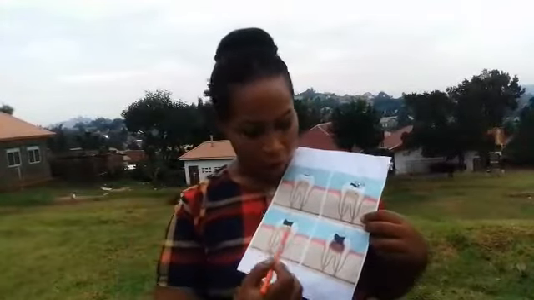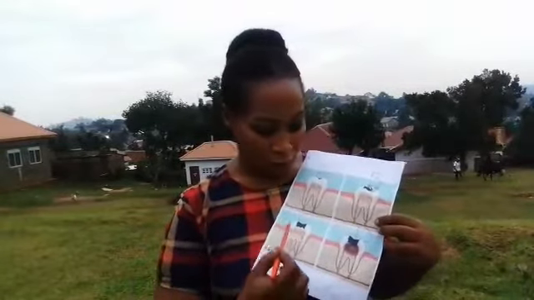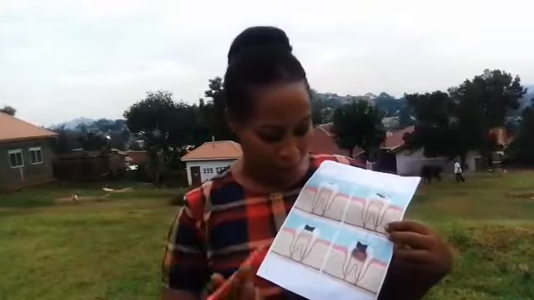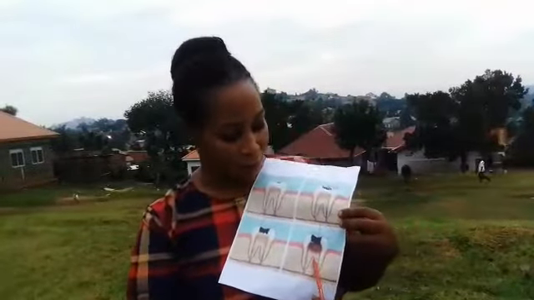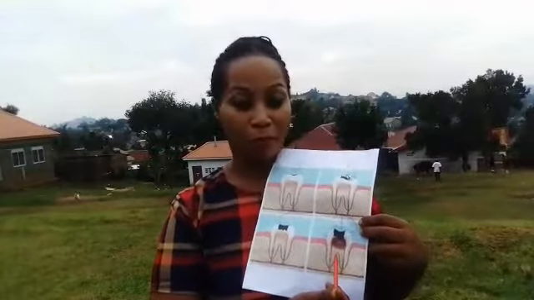Now here in the third picture, before I forget, when you come to the clinic, we put for you what we call a temporary cement, and we give you some antibiotics. You take them, and after 2 months the pain disappears, then you come and we put permanent cement. Here in the third picture, the cavity has reached the pulp.